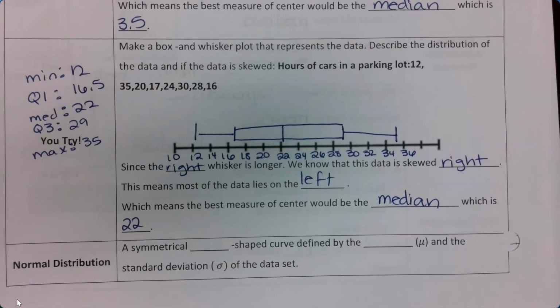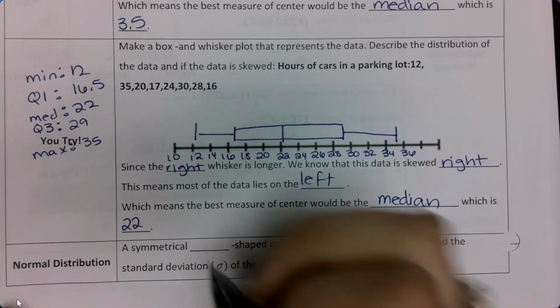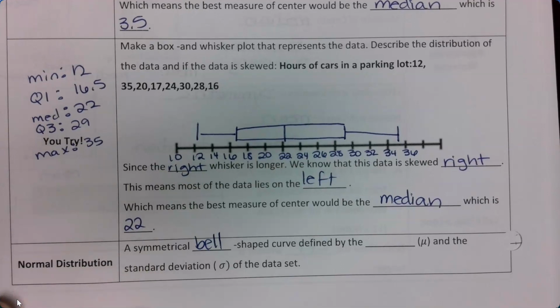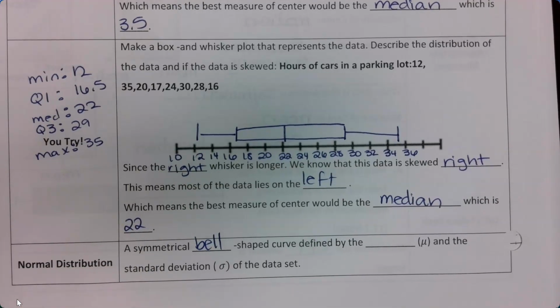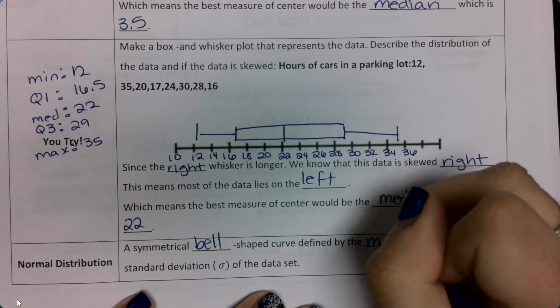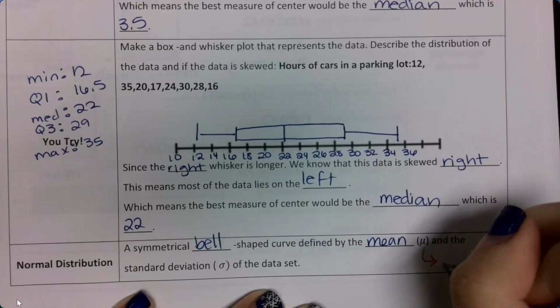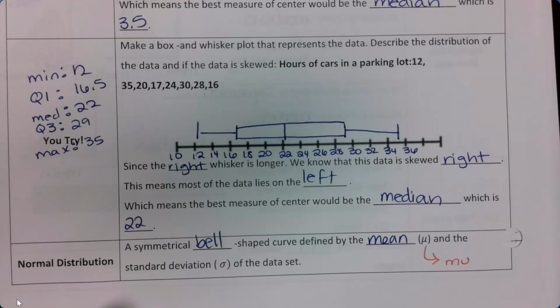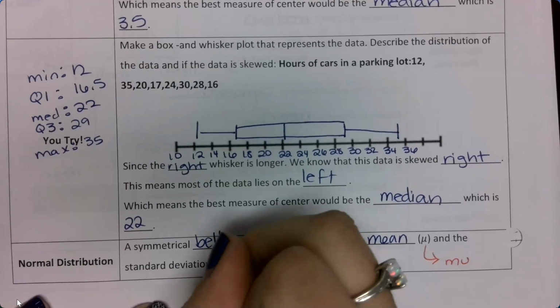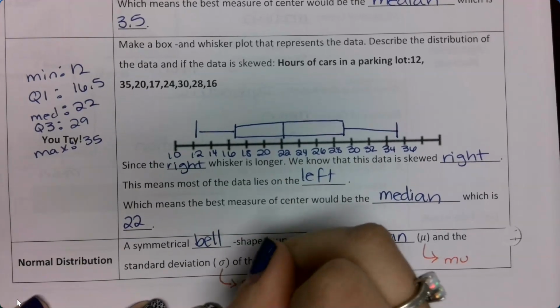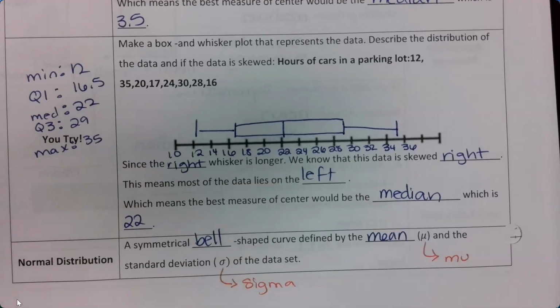Okay. So then a symmetrical bell-shaped curve is defined by the mean, which is denoted by this symbol. I don't know if I've talked about this one's name. This one is called mu. And then we've talked about this one. This one's called sigma. Is the standard deviation.